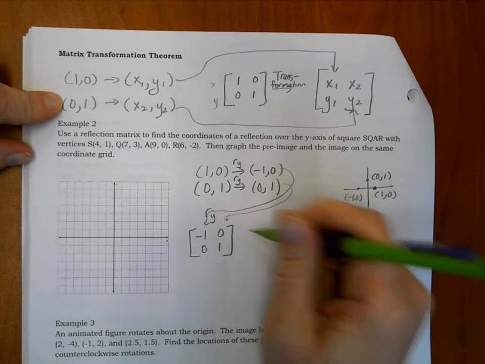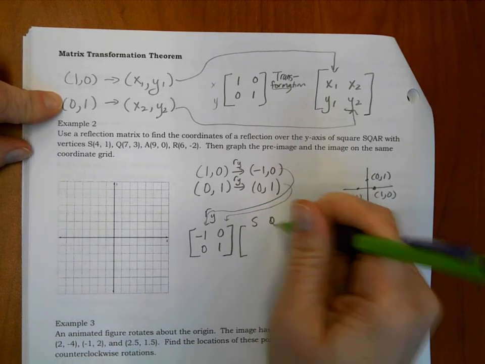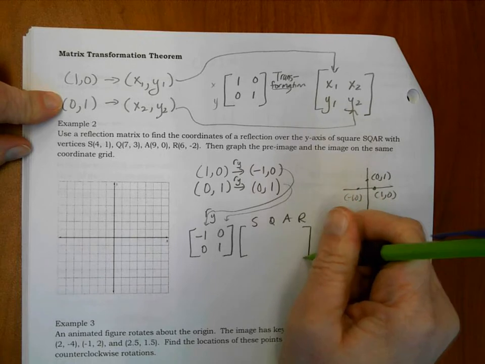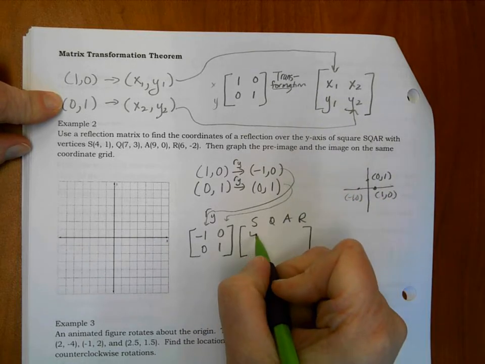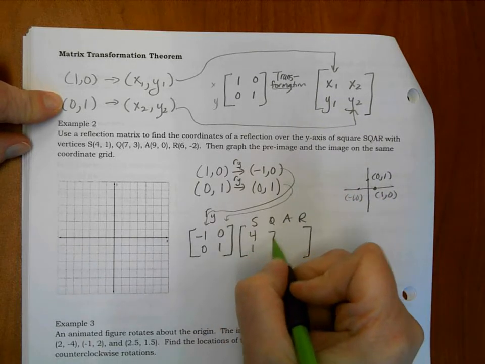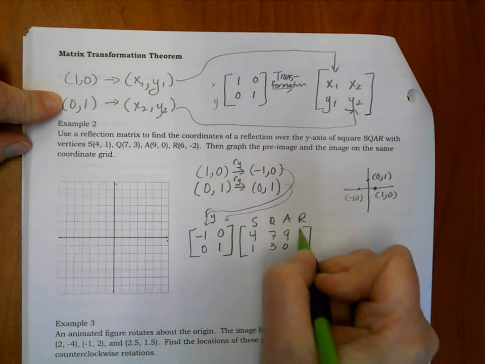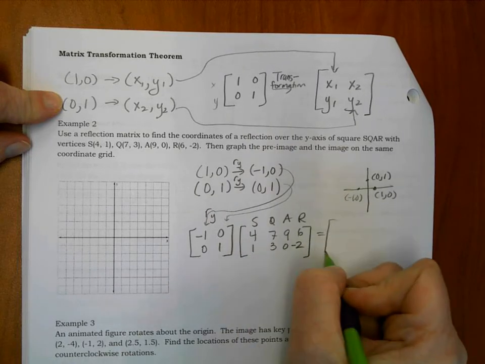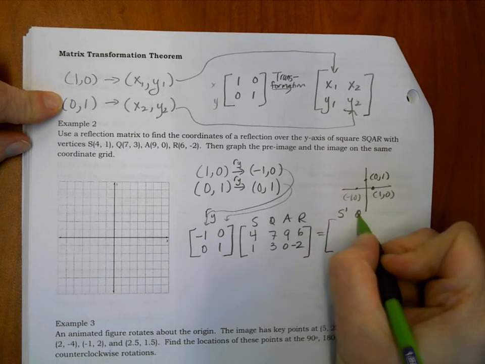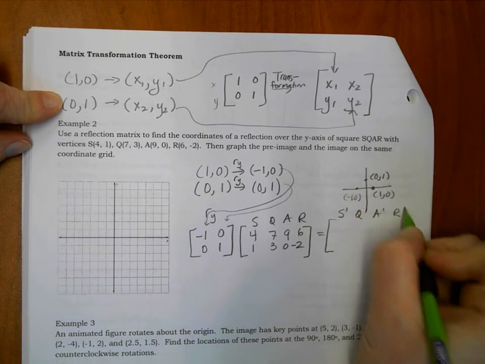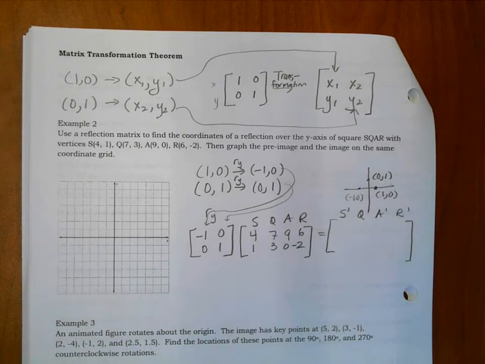So there's my matrix, and then I'm going to write my vertex matrix for the quadrilateral, and then I'm going to multiply to get my image.